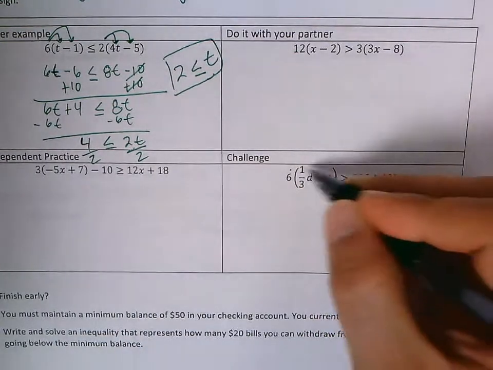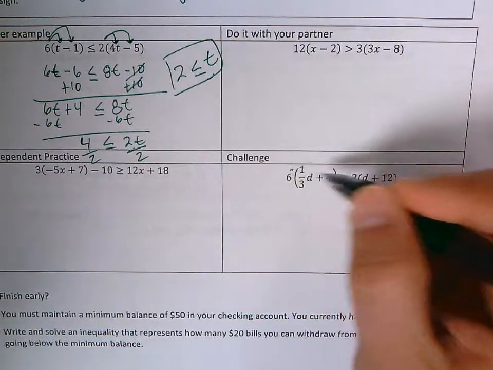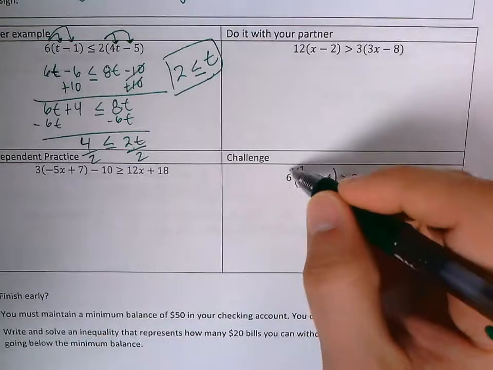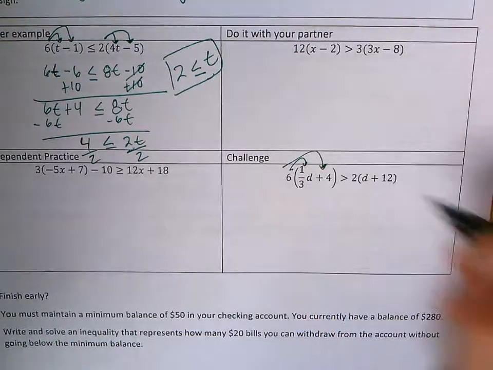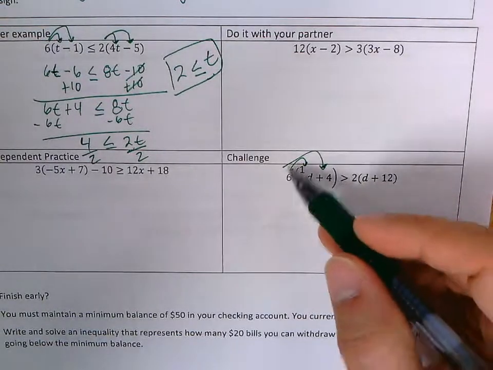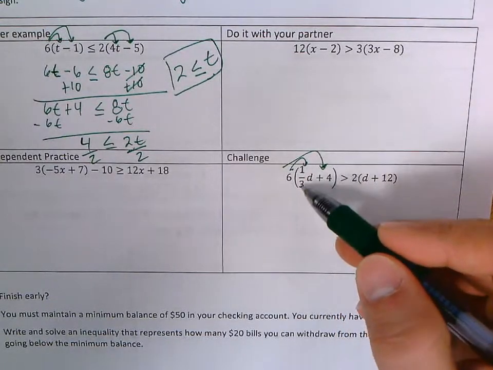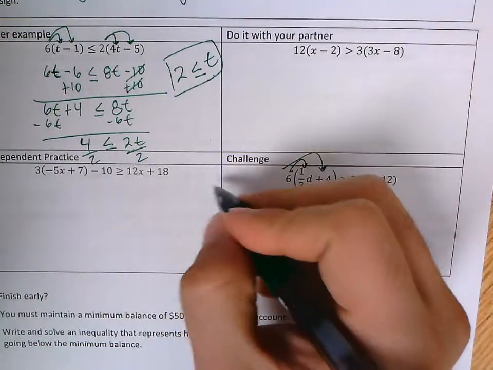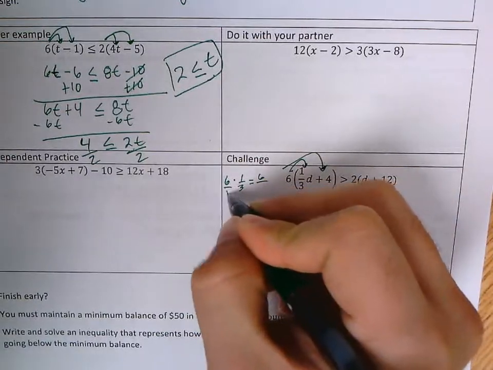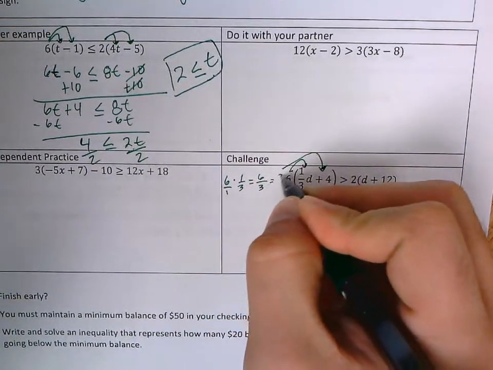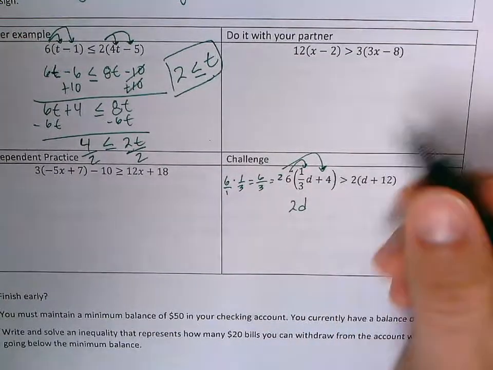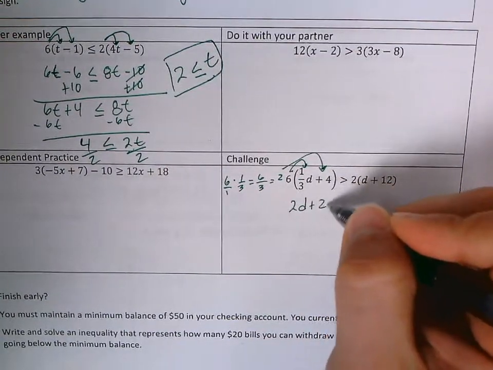Same thing, I need to start with distribution since I have a number outside the parentheses. A lot of times people get scared when they see a fraction. You don't need to get scared. All you're doing is multiplying. 6 times 1 over 3: 6 times 1 is 6, 1 times 3 is 3, 6 divided by 3 is 2. So 6 times 1/3 is 2d. And then 6 times 4 is 24.